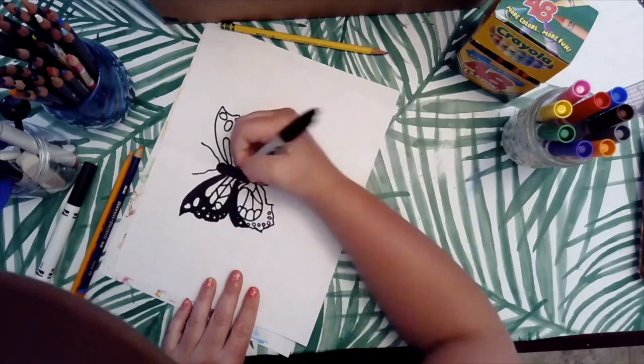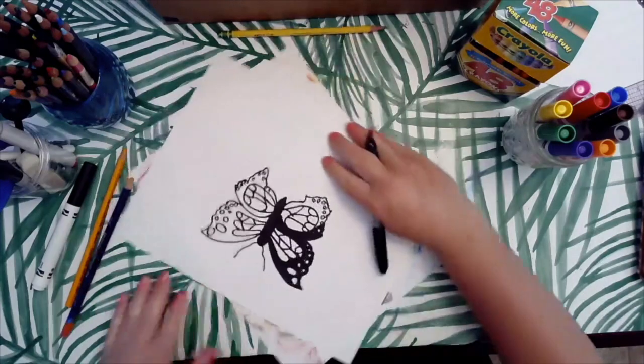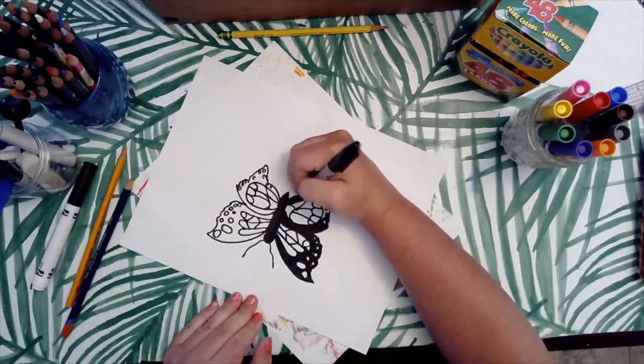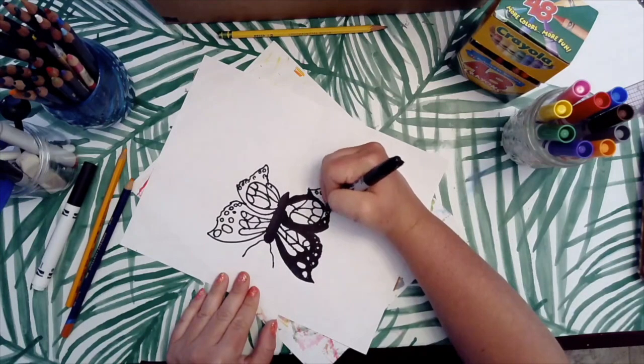I love the sound of a Sharpie coloring in. I don't know if you do. I think it's nice and soothing. Okay, so I'm still coloring this part. Awesome job.